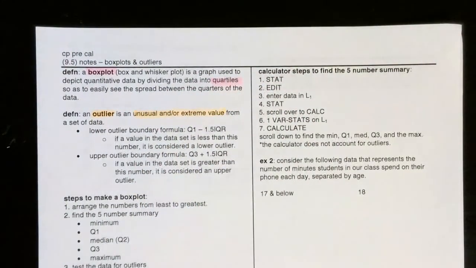So there's actually a formula to determine whether something is extreme or unusual enough to be called an outlier. There are two formulas actually.